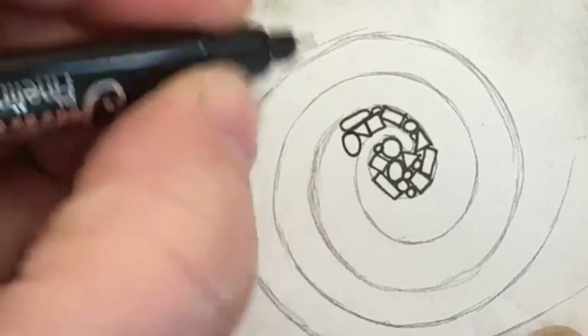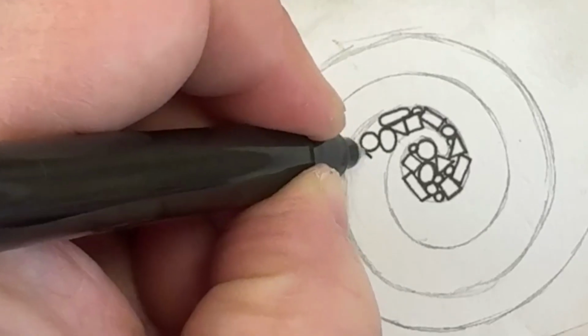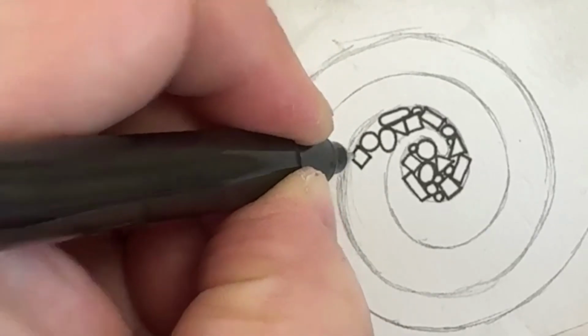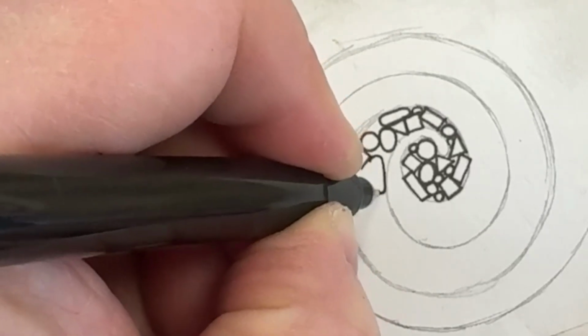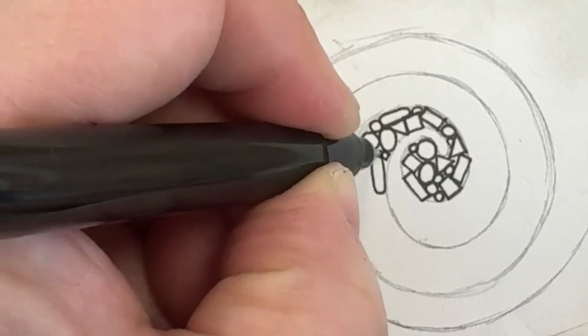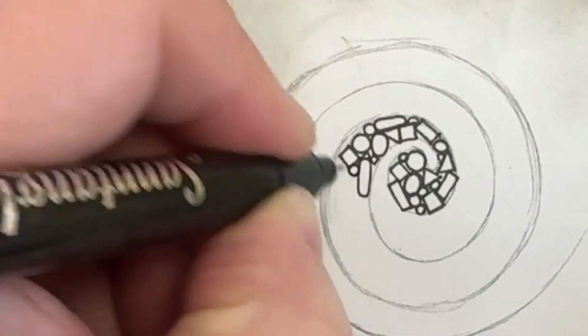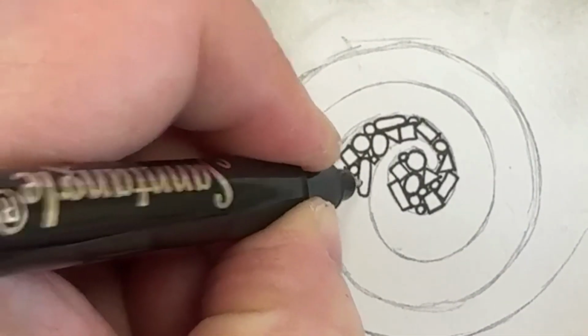I'm not trying to completely fill all the gaps straight away. Put some shapes in. Put another lozenge shape there, look. And then I can go back and fill it with smaller shapes. Let's just keep it going.